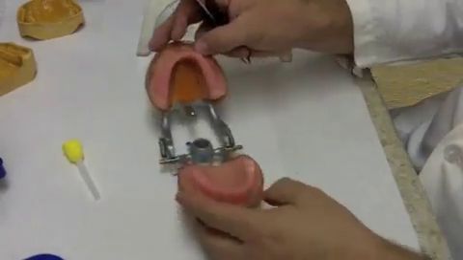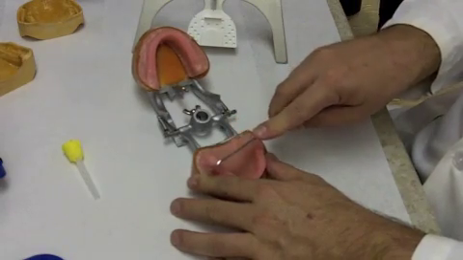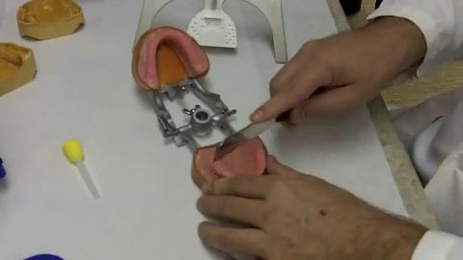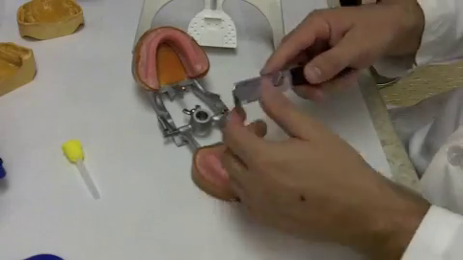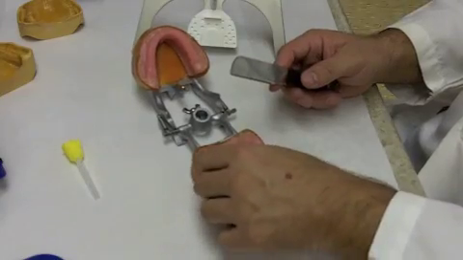So we want to carve these notches on both sides. That's going to give us a nice record to be able to index with the maxillary rim, both with our facebow and also with our centric relation record, because it will be using these notches for both of those.